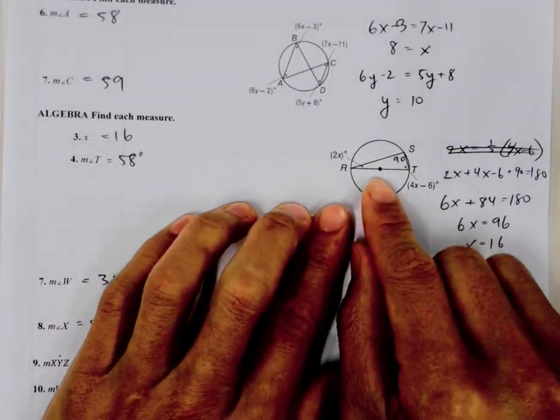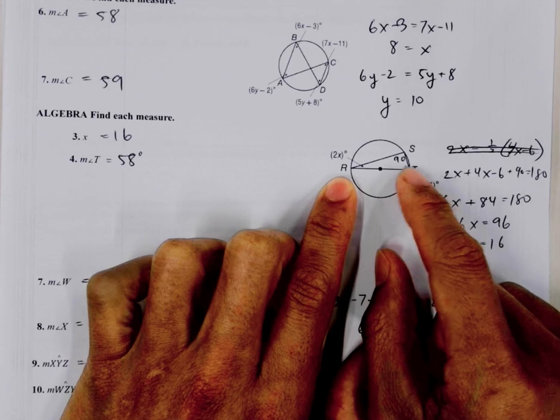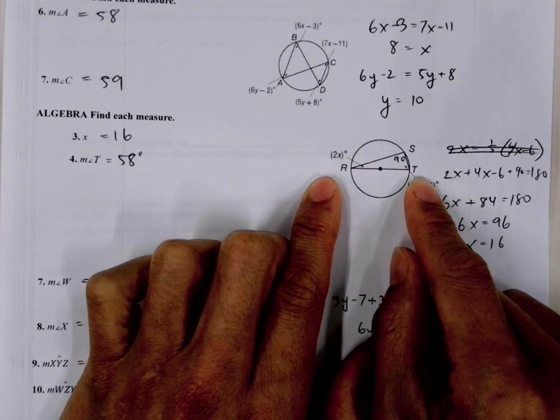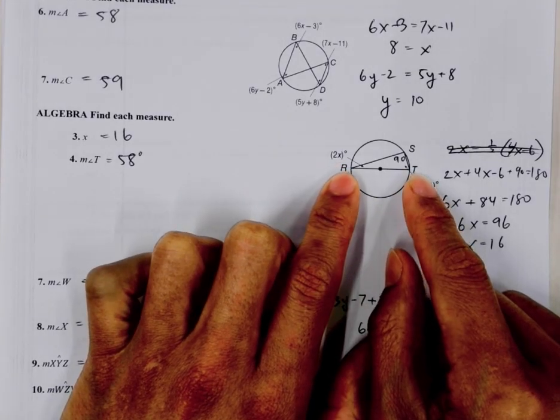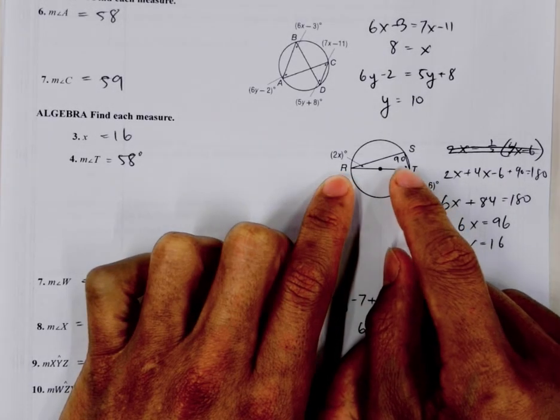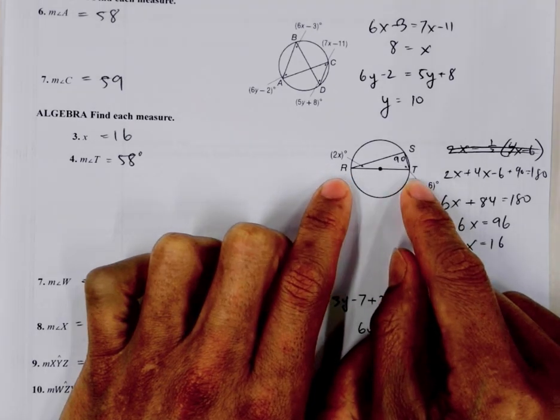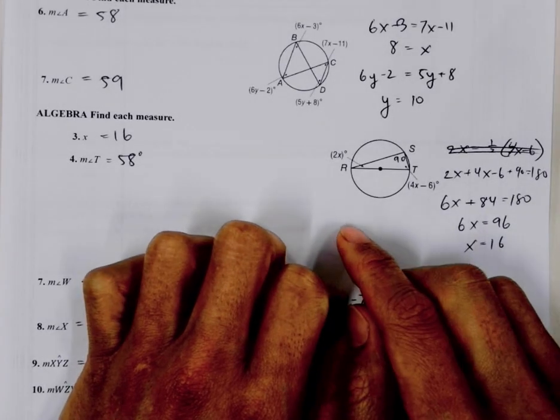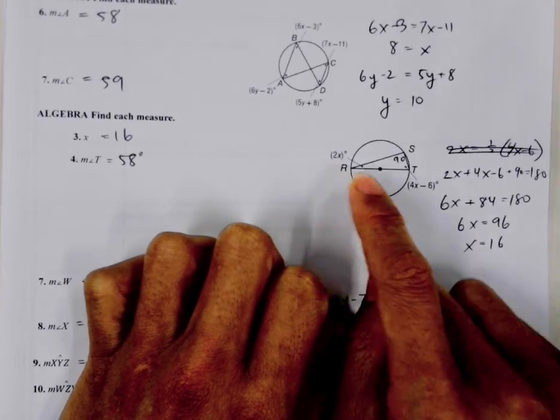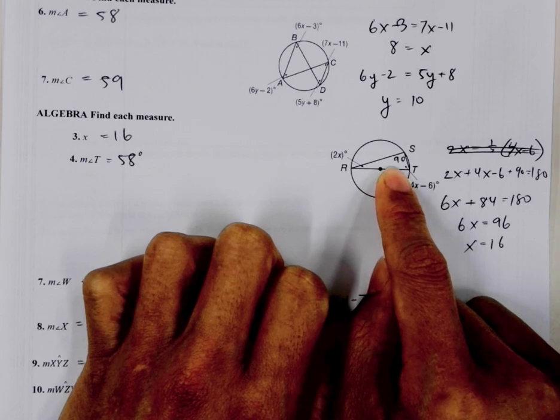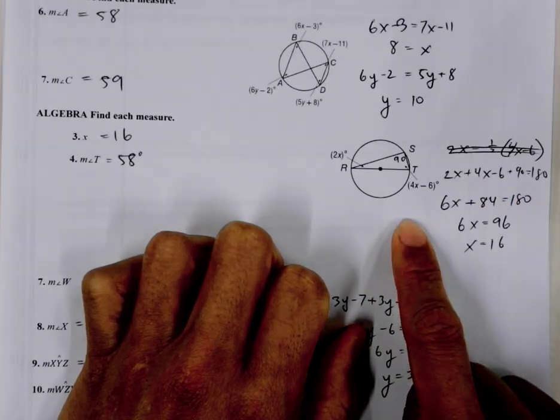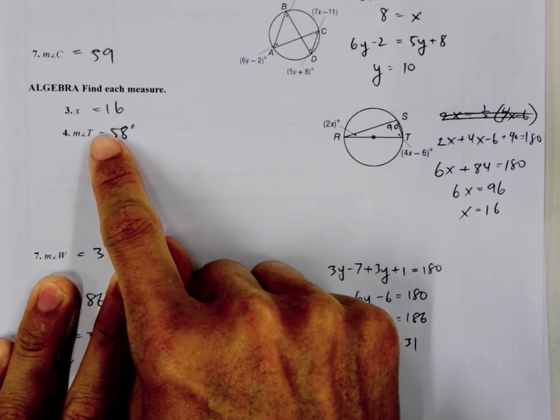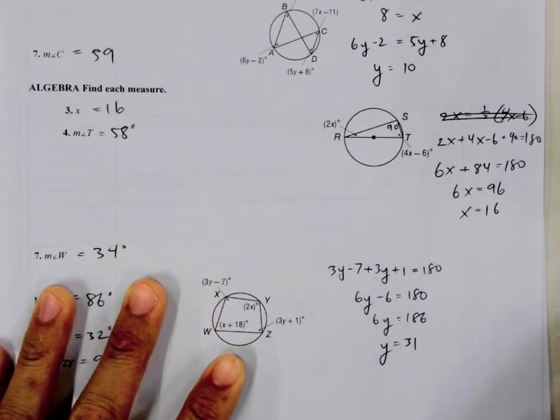So you can see that inscribed angle RST intercepts the diameter RT, which means that angle RST is 90 degrees. We apply the triangle angle sum theorem, which says that angle measure plus that angle measure plus 90 is equal to 180, and we solve for x. X is 16.